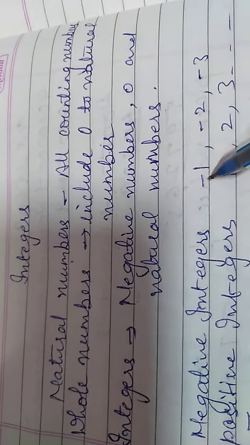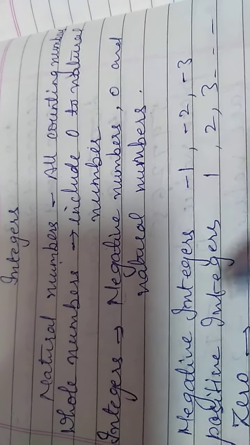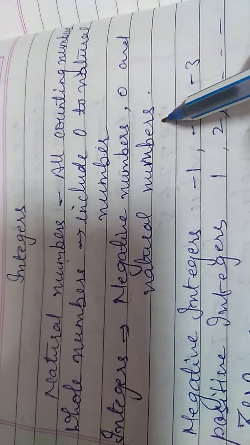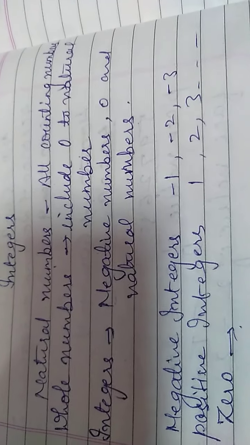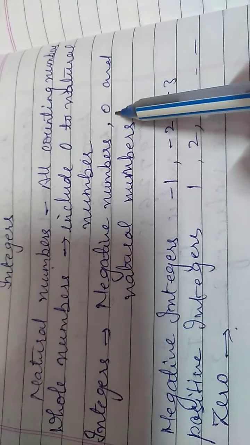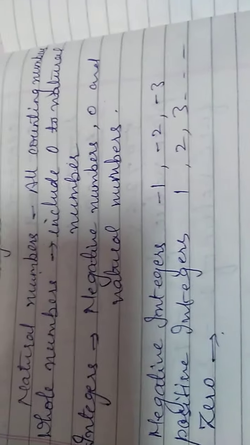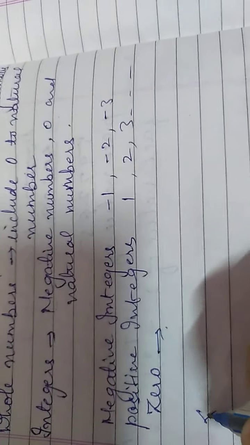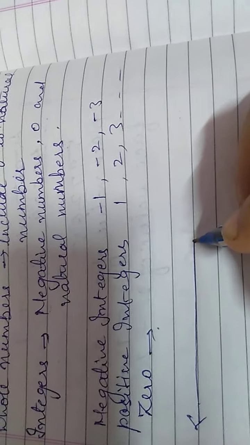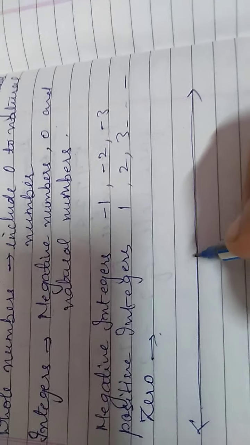Negative numbers are like -1, -2, -3. Positive integers, all natural numbers, are positive integers like 1, 2, 3 and so on. And 0 is neither positive nor negative, meaning 0 has no sign. Okay. And you studied the number line in class 6th also.